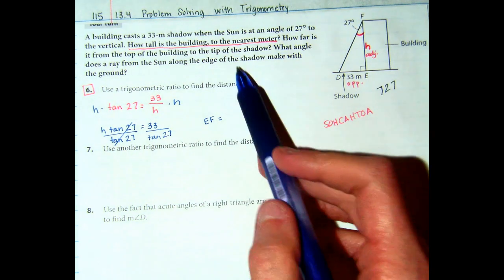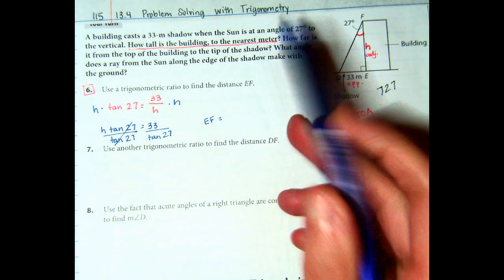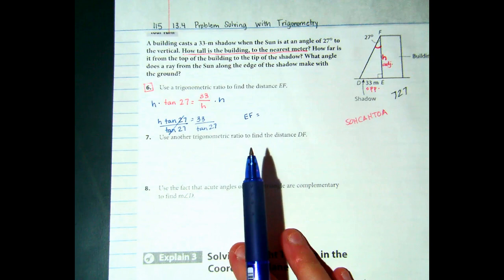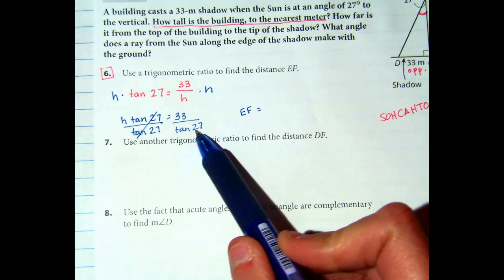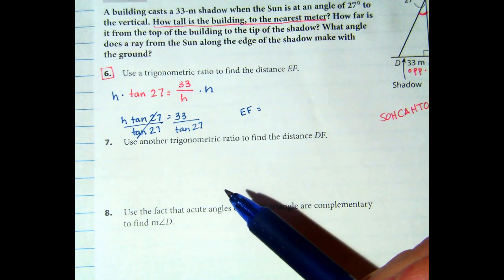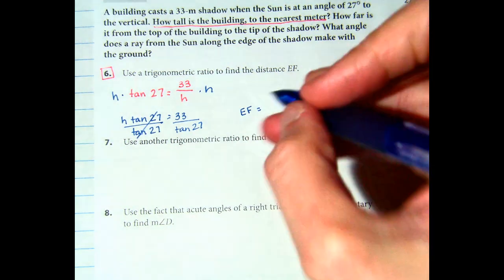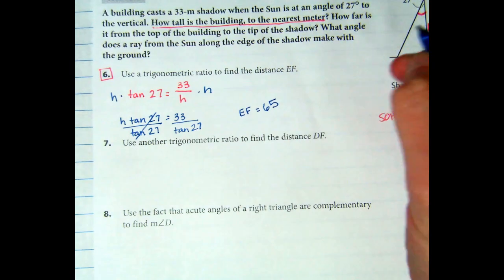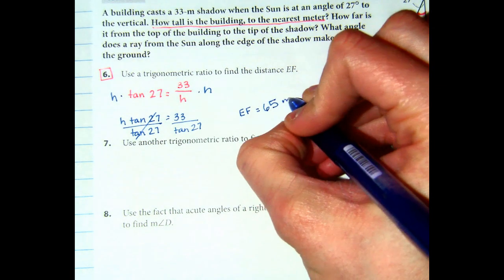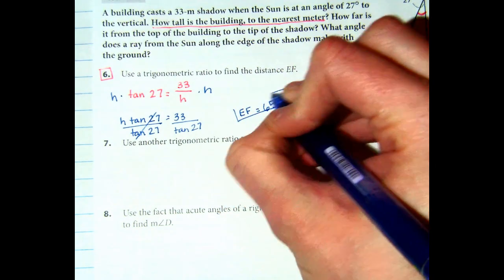Does it say to round? Nearest meter. So in your calculator, you're doing 33 divided by the tangent of 27. When somebody gets that, let me know. 65 meters. Okay, that's the first question right here.